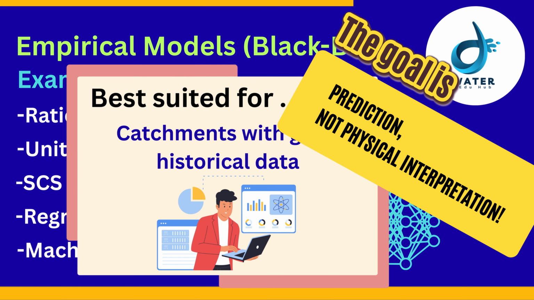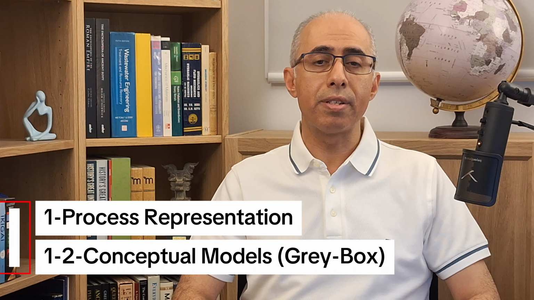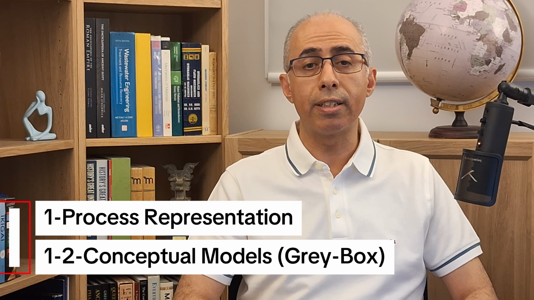These models are best suited for catchments with good historical data where the goal is prediction, not physical interpretation. Conceptual models represent the catchment as a set of interconnected storage reservoirs that mimic physical processes such as infiltration, percolation, and evapotranspiration.